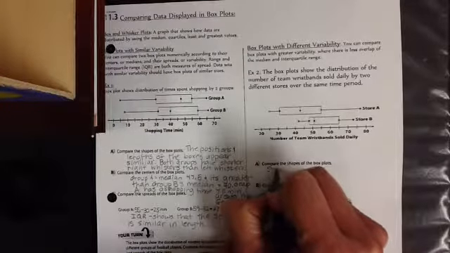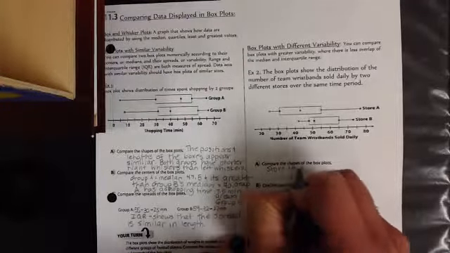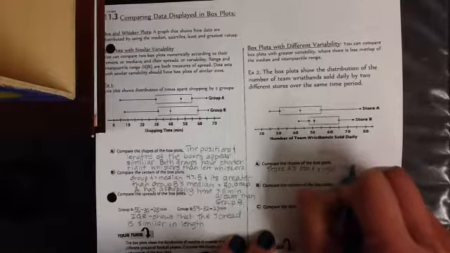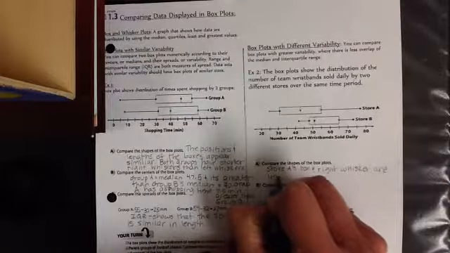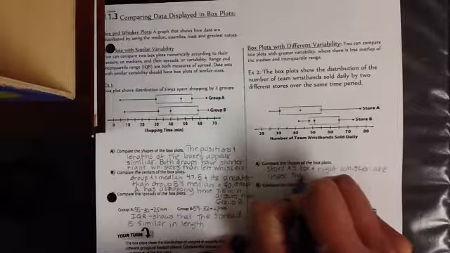all I want you to write is store A's box and right whisker are longer than store B's.